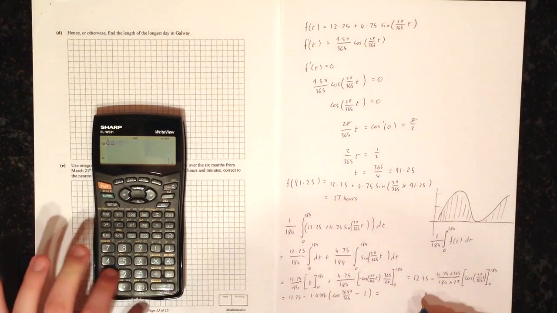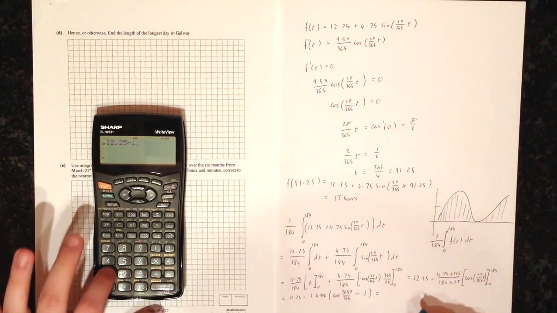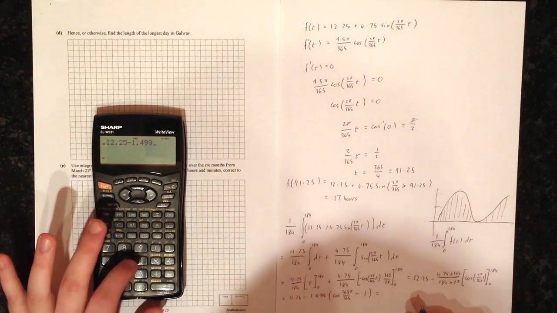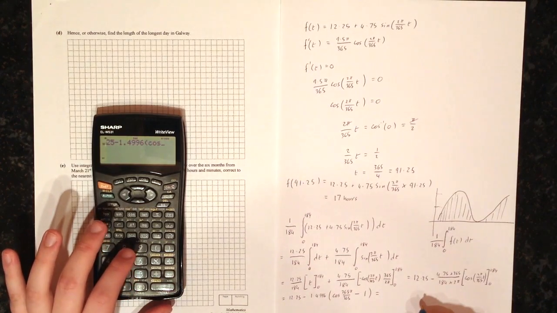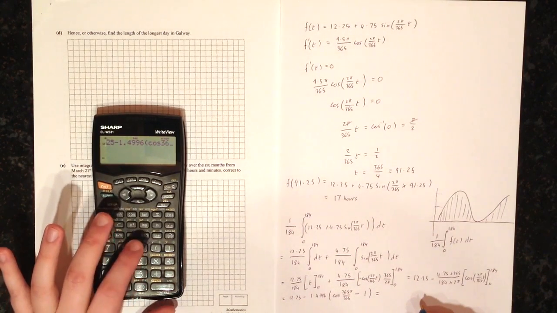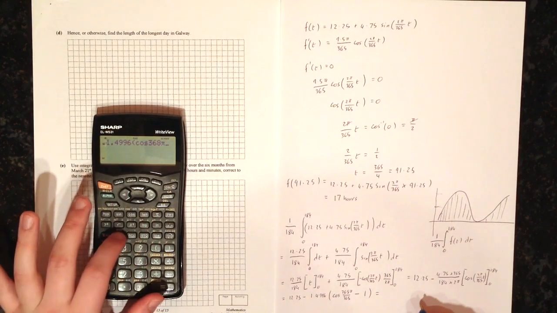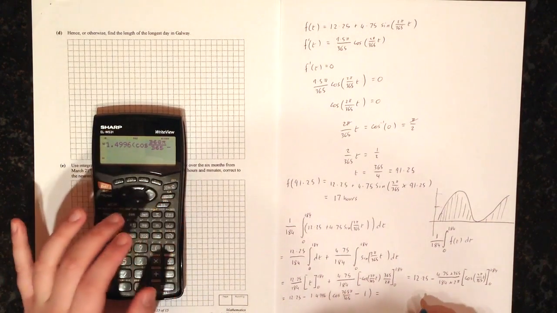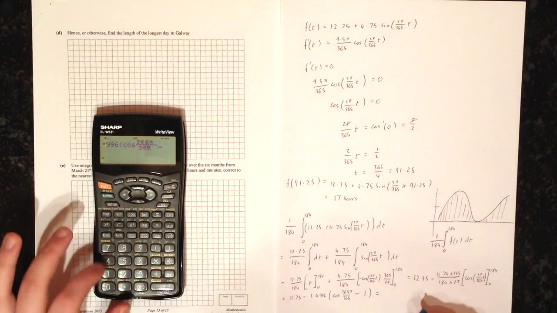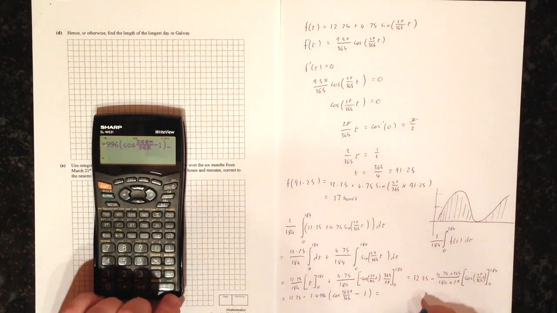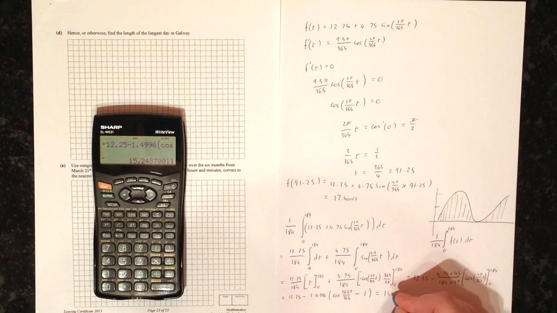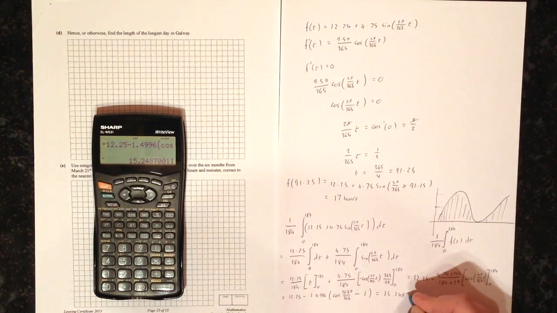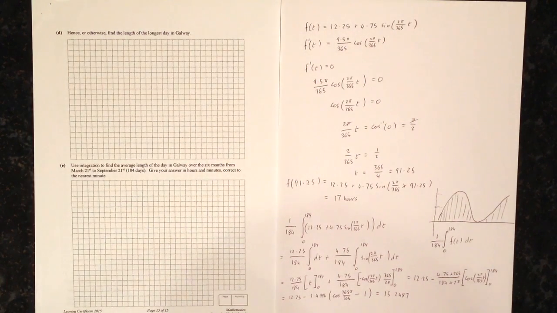So that's going to be equal to 12.25 minus 1.4996 times cos of 368 pi over 365 minus 1. And that will be equal to 15.2487 hours. And they want our answer in hours and minutes, correct to the nearest minute.